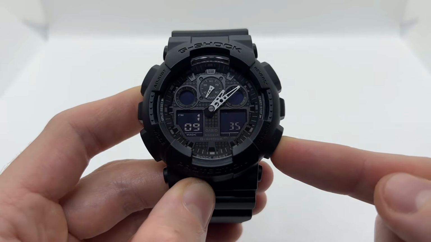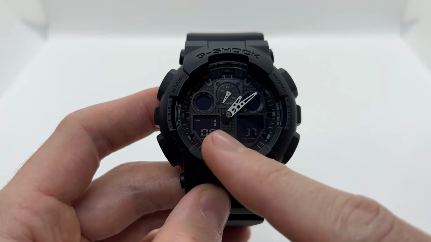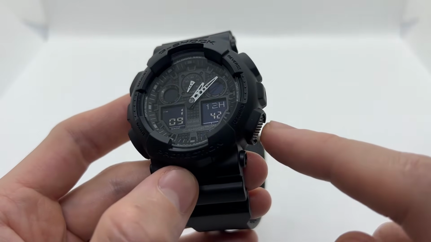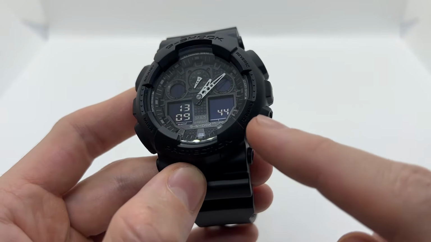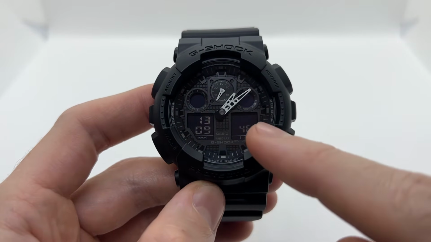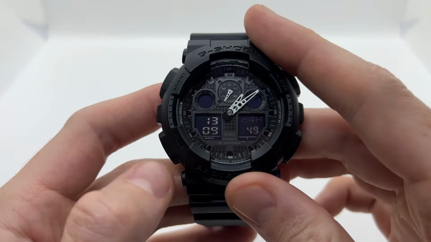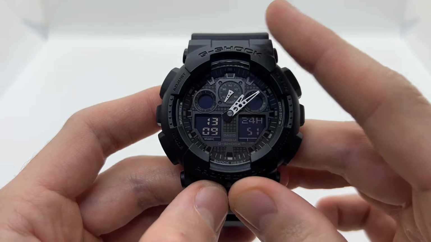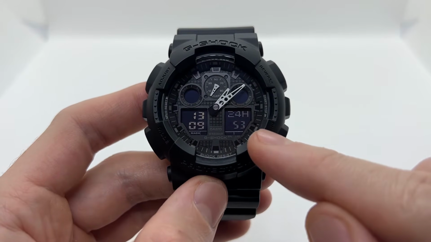So I'm going to press it once, and as you can see, it now shows me 1 p.m. If I want to switch back, I'm going to press the forward button once again, and I have the 24-hour display. Now I'm going to press the mode button once again, and here we can set the seconds.